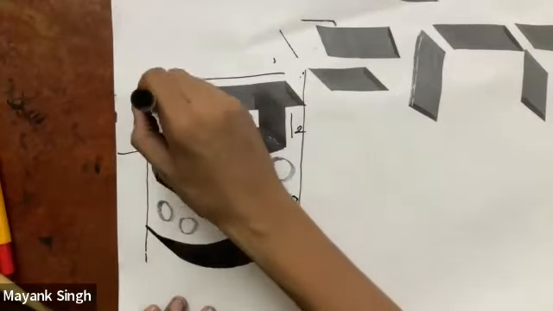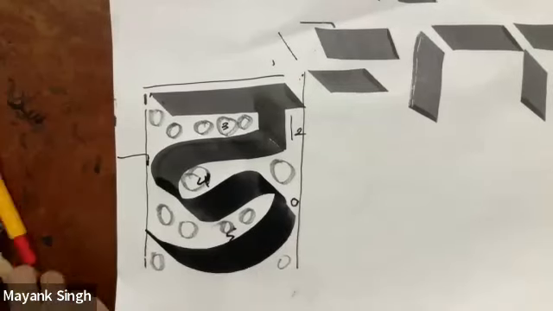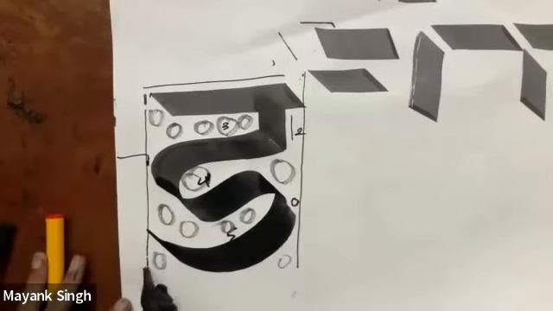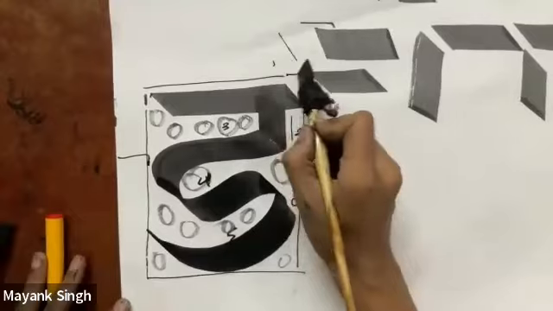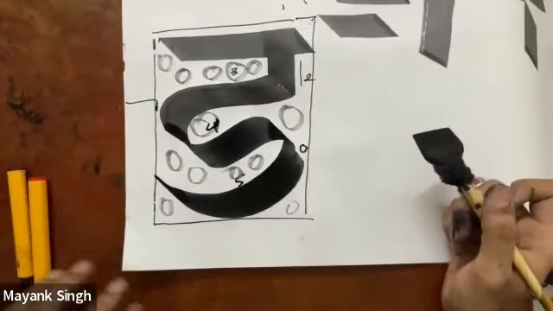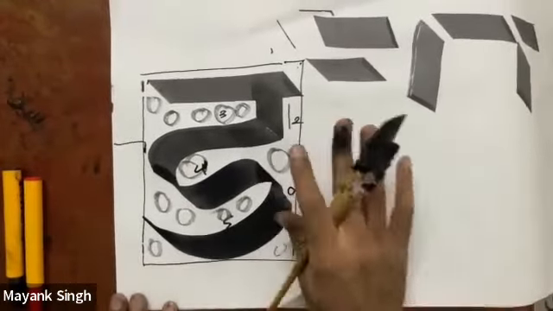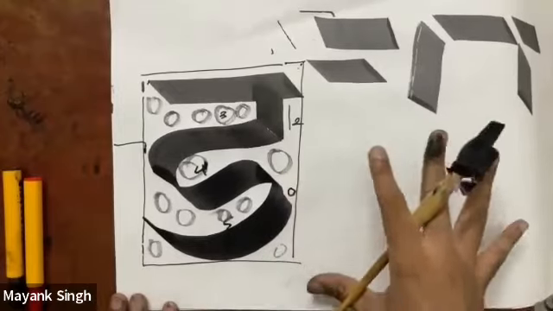These spaces we call negative spaces. But at the end, everything comes inside a box. It should be like this. Every alphabet is like this. If it doesn't fit inside a box, it's not made perfectly. So this is an example of how you can make an alphabet.